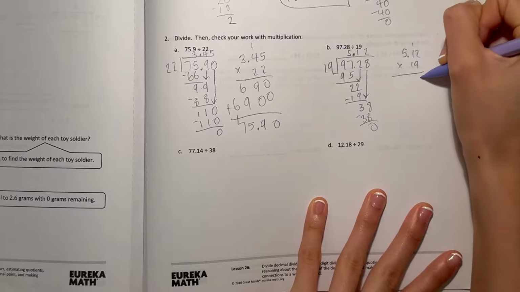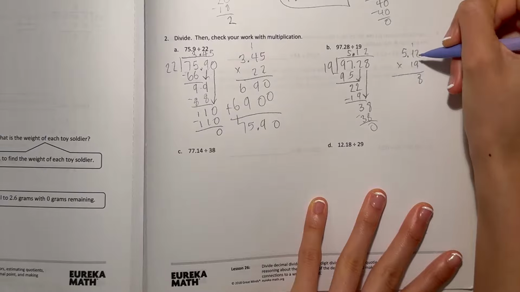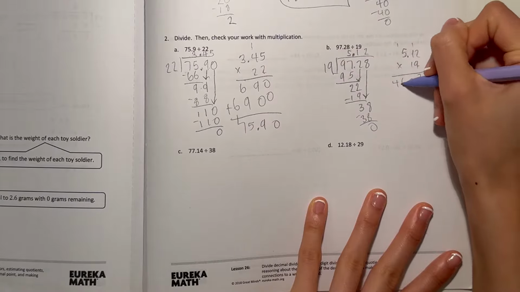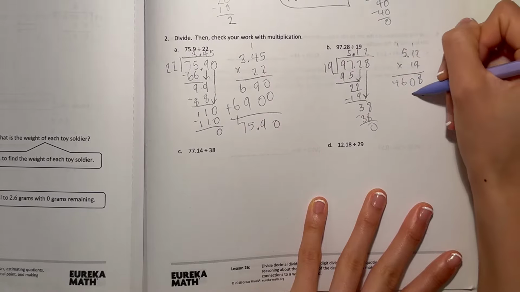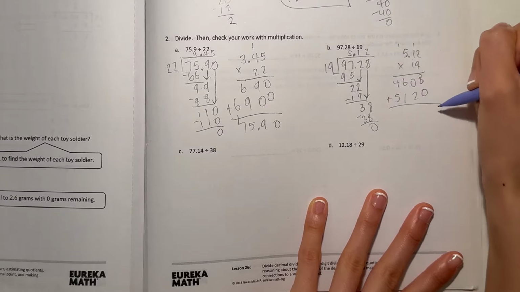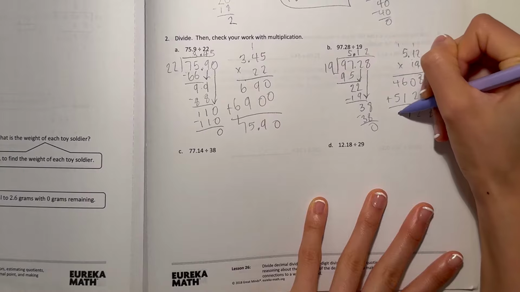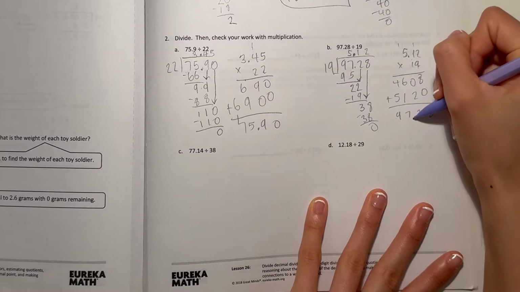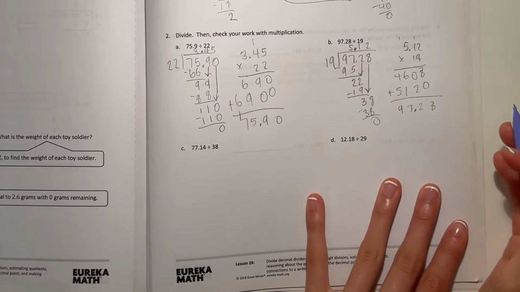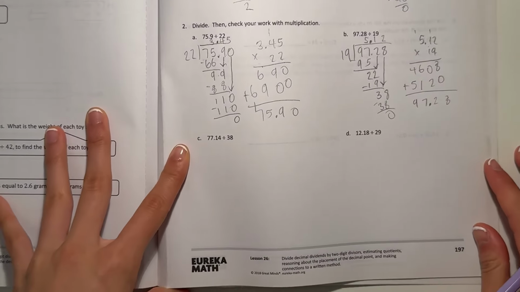2 times 9 is 18. 1 times 9 is 9, plus 1 is 10. 5 times 9 is 45, plus 1 is 46. 0, 1 times 2 is 2, 1 times 1 is 1, and 1 times 5 is 5. Now we add. Bring decimal point down, 97.28, so our quotient is correct. Now we look at C.